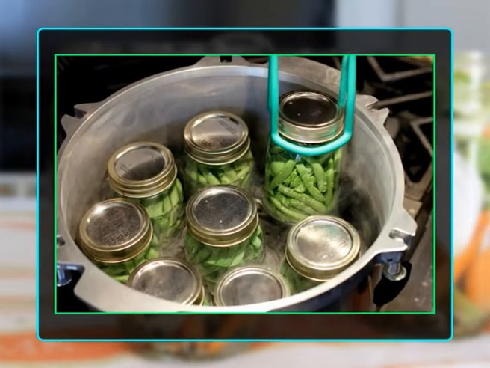Jars of food are placed in 2 to 3 inches of water in a special pressure cooker, which is heated to a temperature of at least 112 degrees Celsius. This temperature can only be reached using the pressure method.